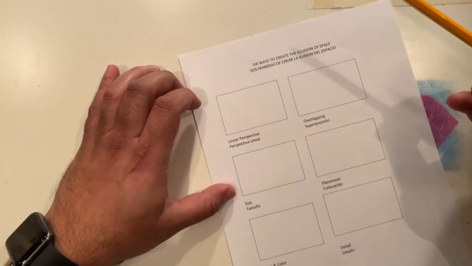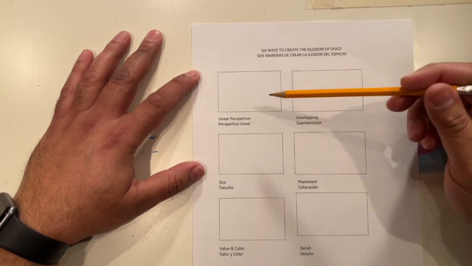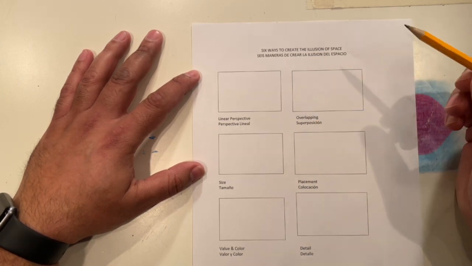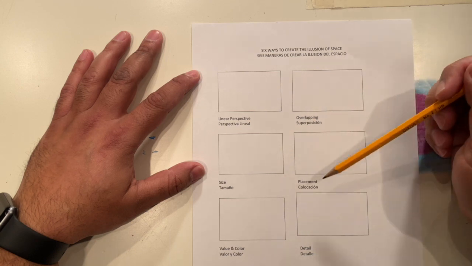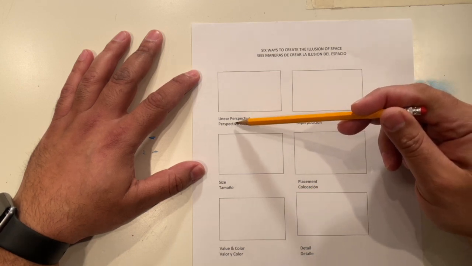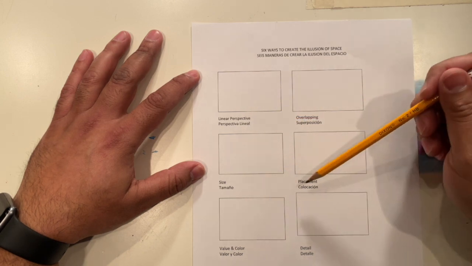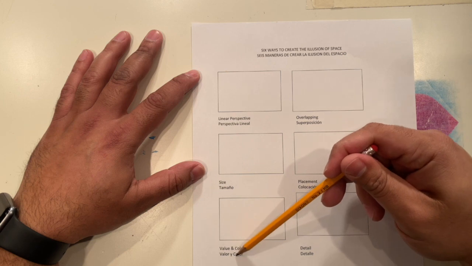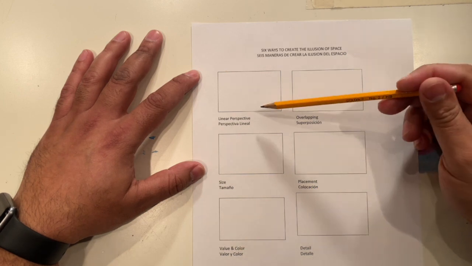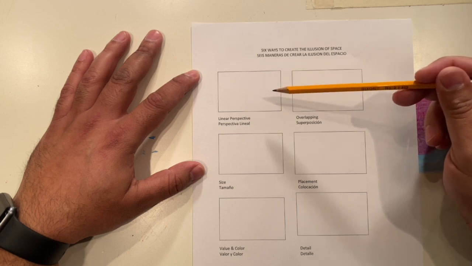Now in this particular sheet, if you notice, I have 6 rectangles. And in those 6 rectangles, I have 6 different words. Linear perspective, overlapping, size, placement, value and color, and detail. We will begin with linear perspective.